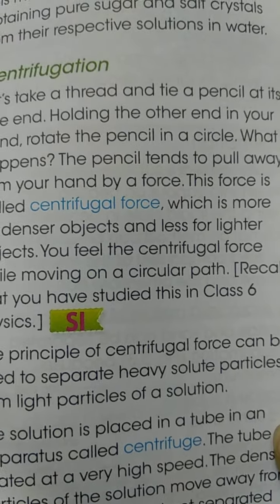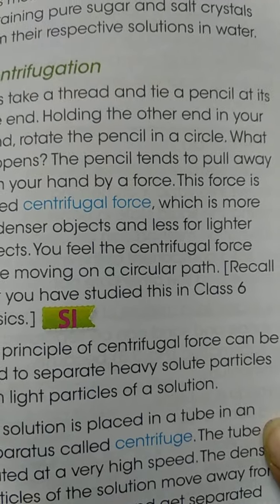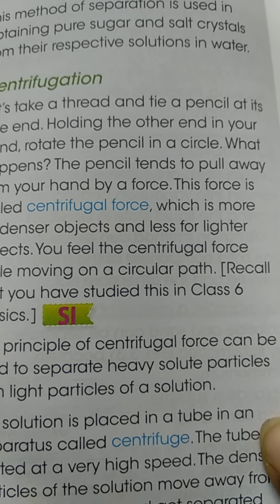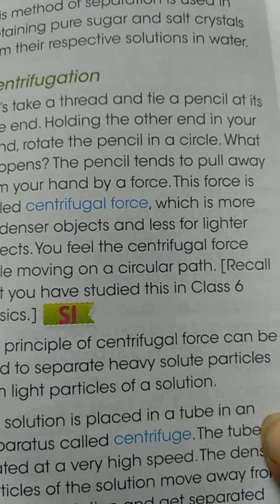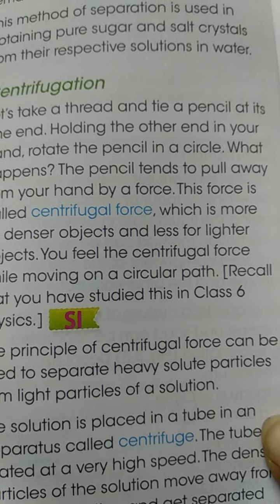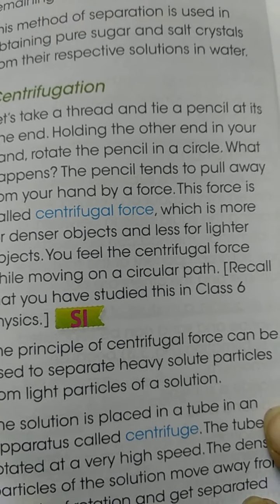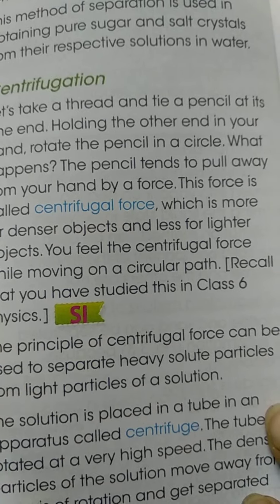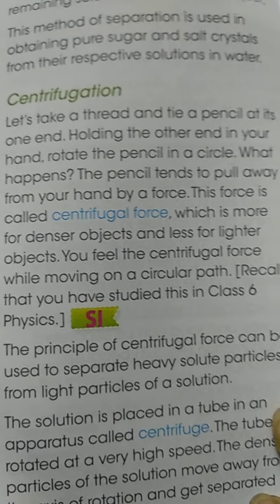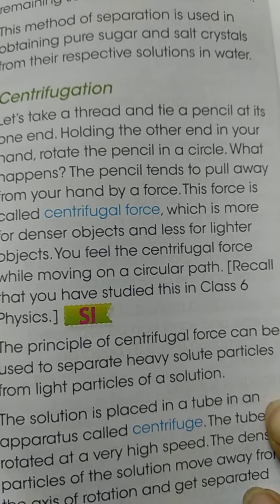What is centrifugal force? Centrifugal force is the force which helps to move an object.